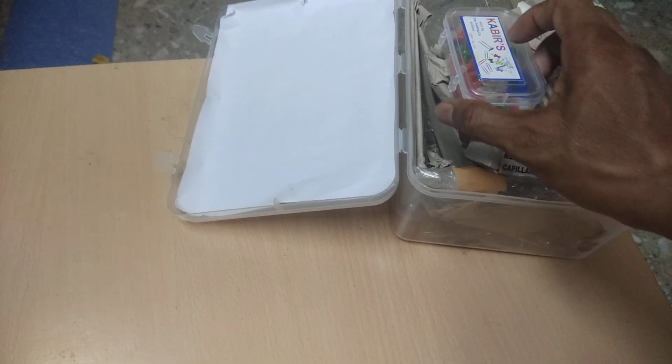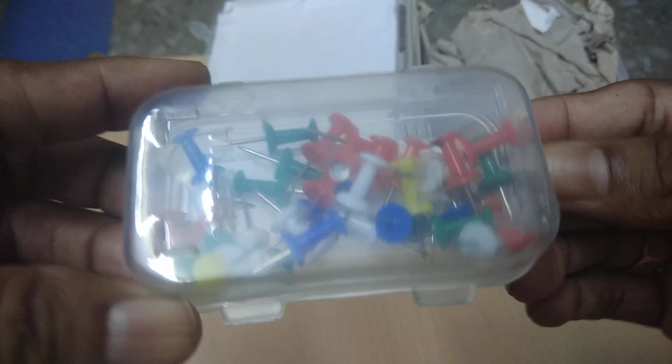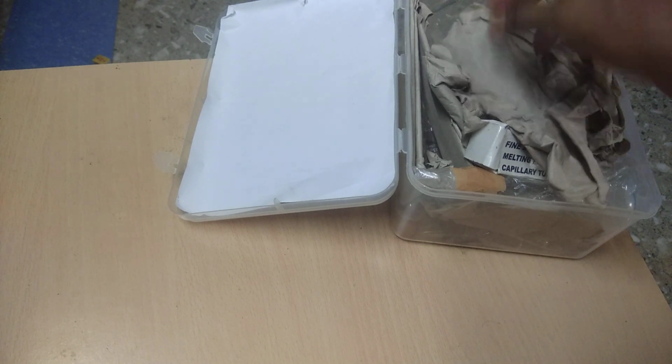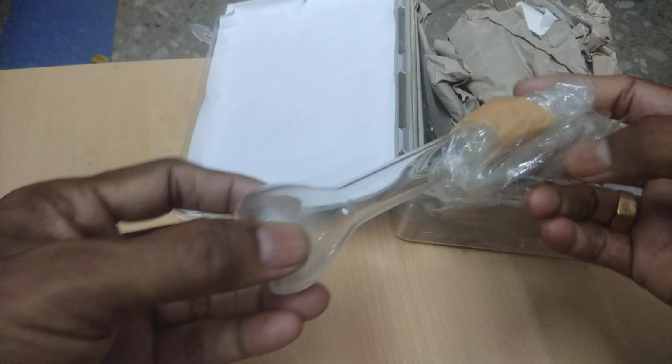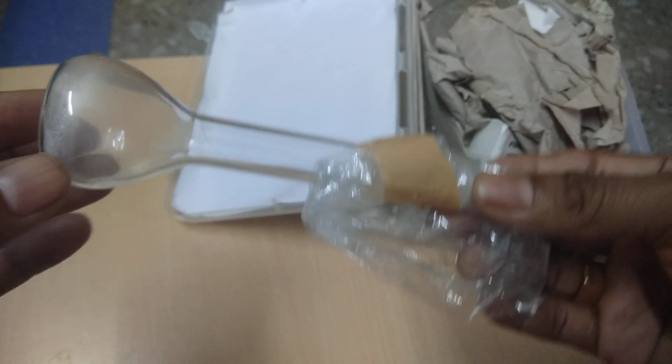You see here, this one, this is nothing but pins. These are pins. I will show you all the apparatus used in the laboratory. This is a pin. Next one you see here, this is a round bottom flask used in the chemistry lab for various purposes. This is a round bottom flask, right? I will show you all the instruments used in the chemistry laboratory.